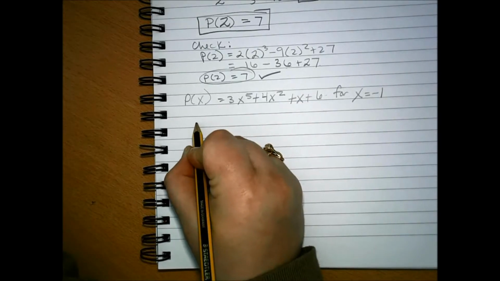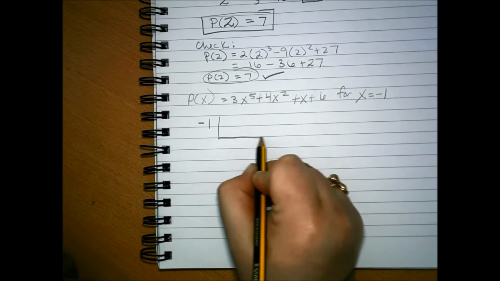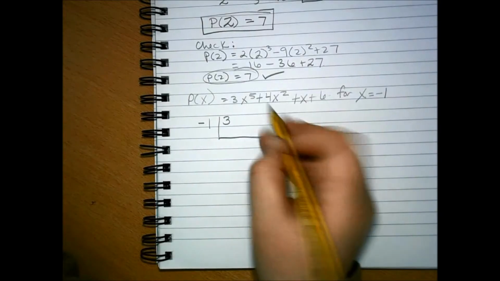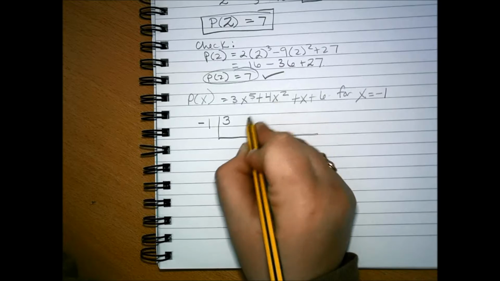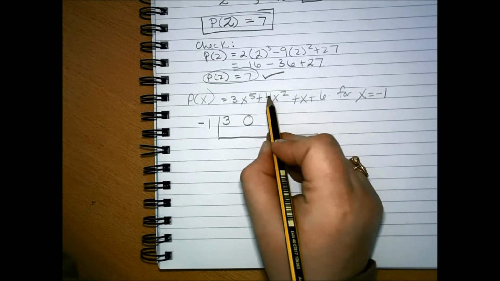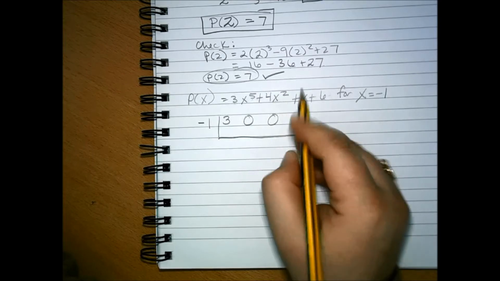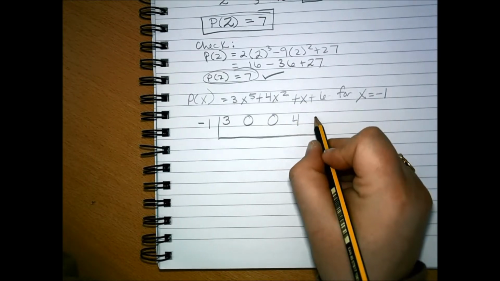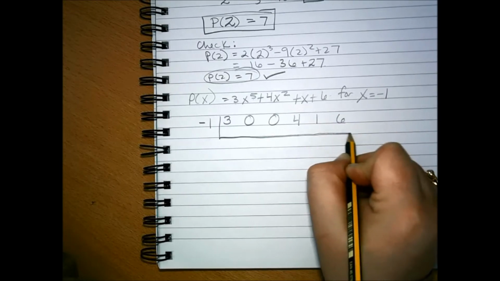So my x that I'm evaluating for is negative 1. My coefficient of the 5th degree term is 3. Coefficient of the 4th degree term is 0. Coefficient of the 3rd degree term is 0. Coefficient of the 2nd degree term is 4. Coefficient of the 1st degree term is 1. Coefficient of the 0 degree term is 6.